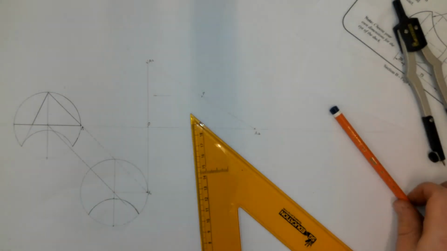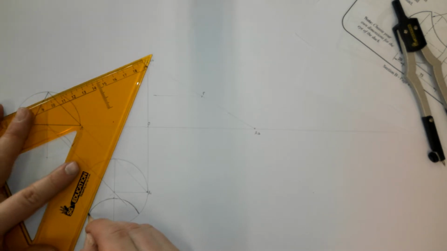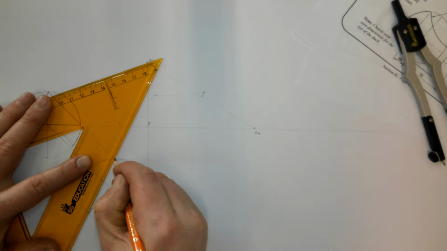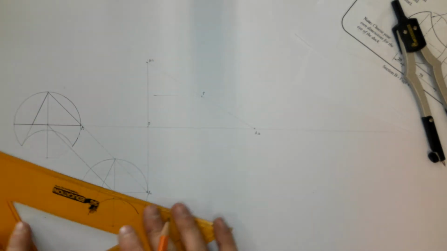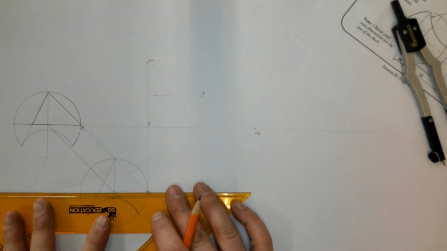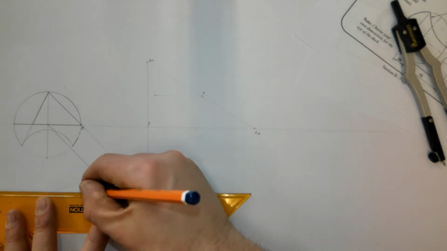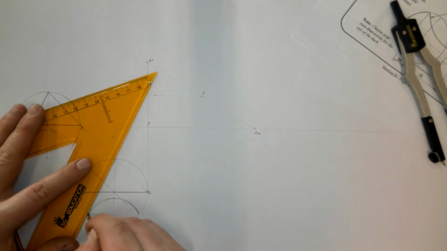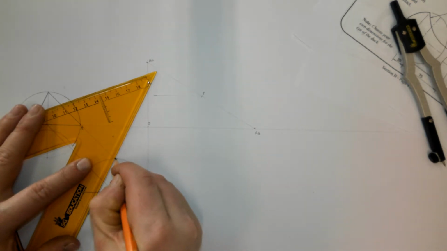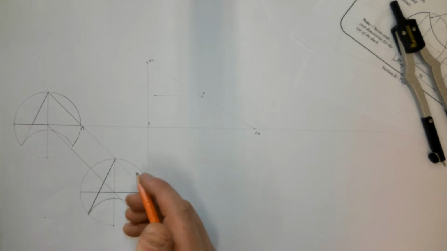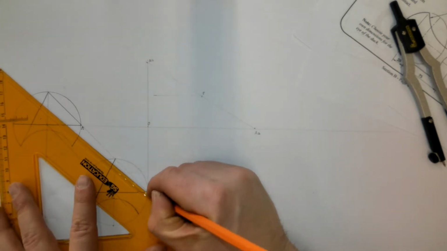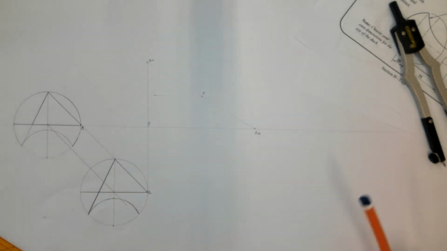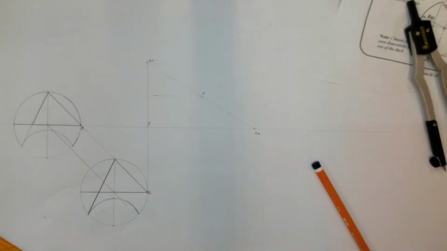And now you can join there lightly, heavy line across here, and then heavy line here, and we can heavy in the arc later. So that's the logo drawn out after a translation.